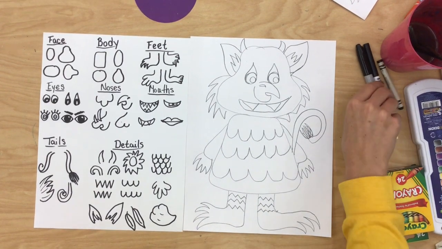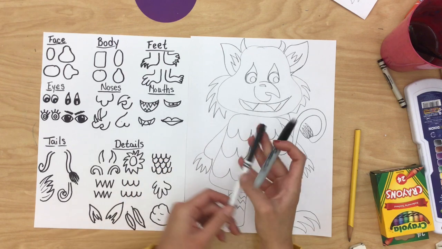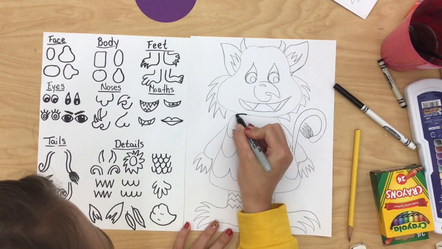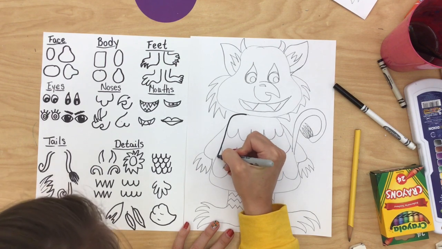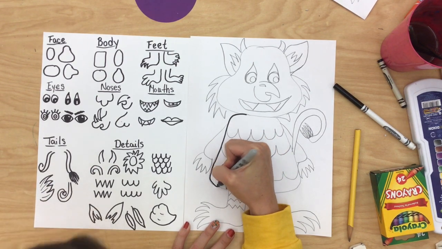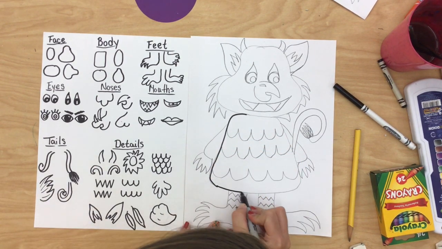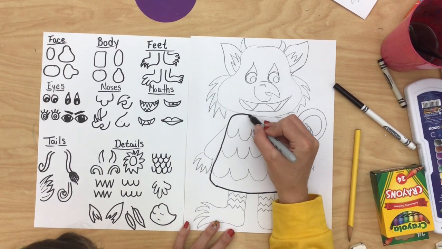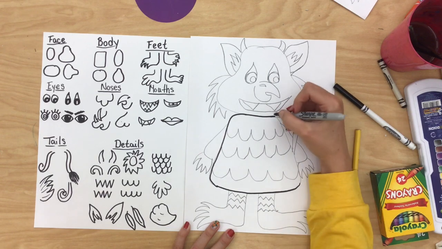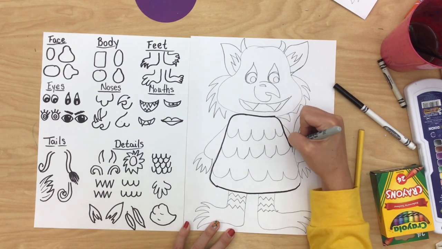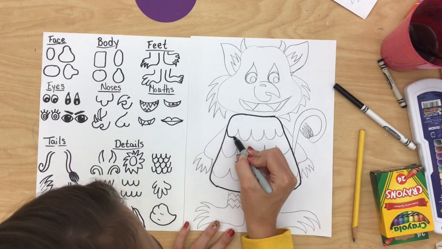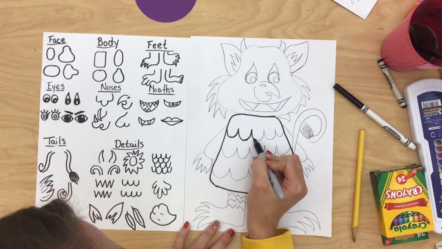Next, I want you to take a black marker or a Sharpie and I want you to trace over top of your pencil lines. Remember, tracing is going over top of what you've already done with another material. In this case, it's a Sharpie or a black marker. Make sure you take your time and go slow while you're tracing. You want to try to stay right on top of those pencil lines.